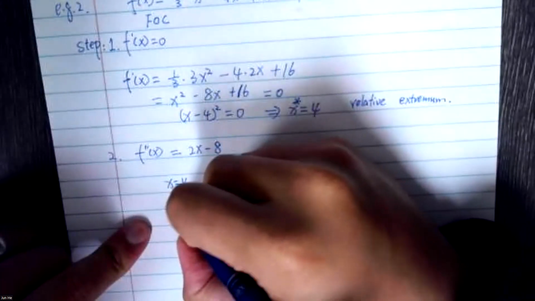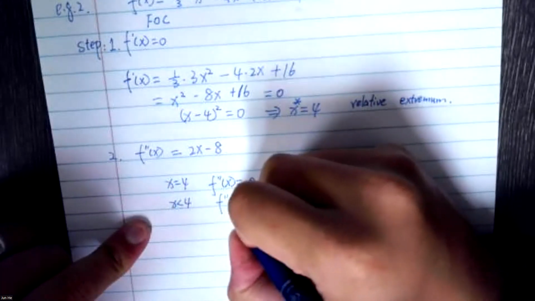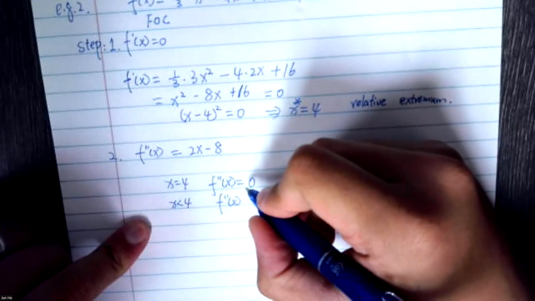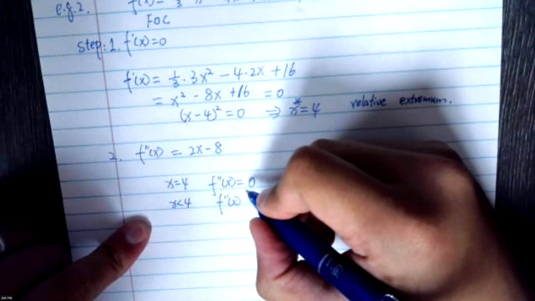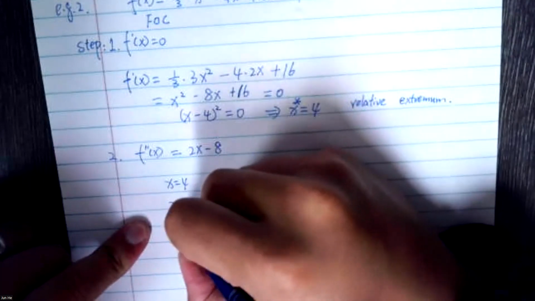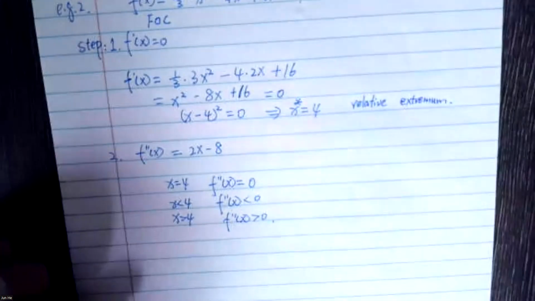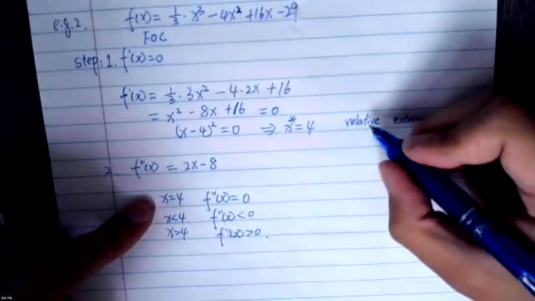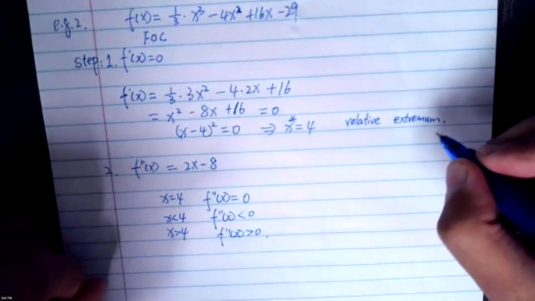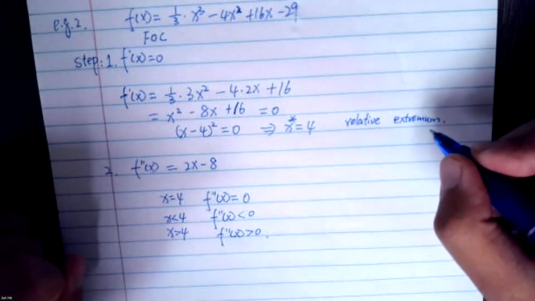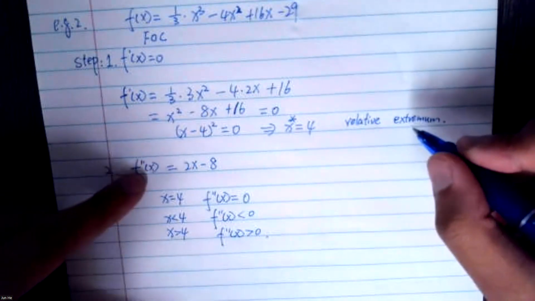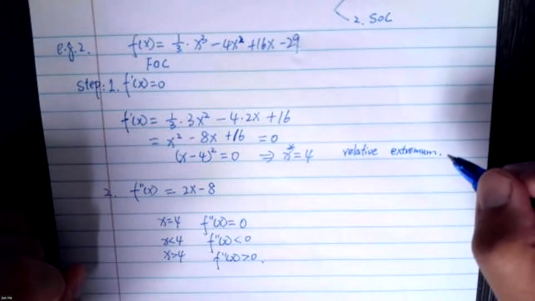When x is smaller than 4, f double prime x is smaller than 0. When x is greater than 4, f double prime x is greater than 0. So actually, this is just a relative extremum, and that is actually not a maximum or minimum.